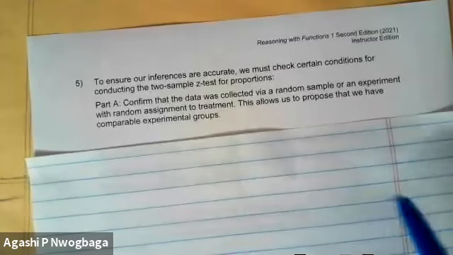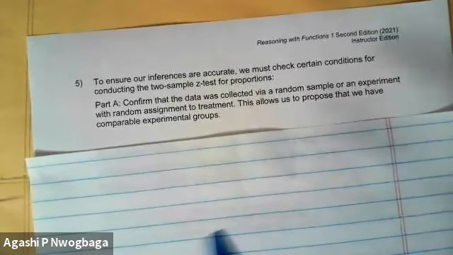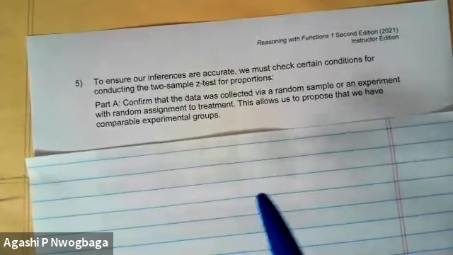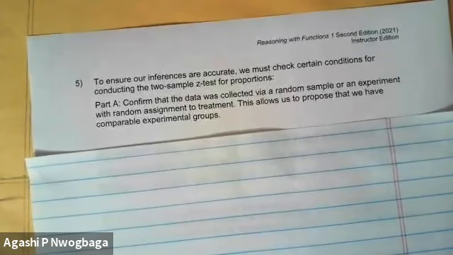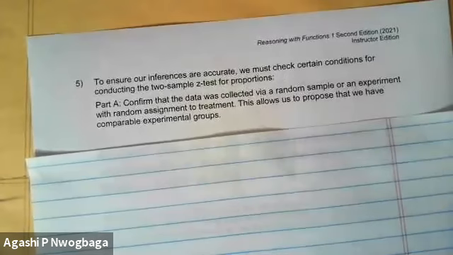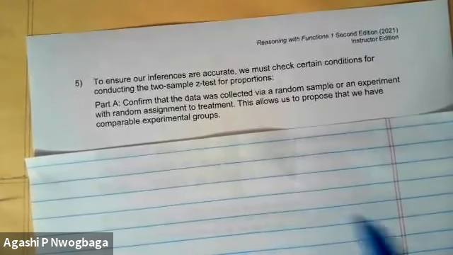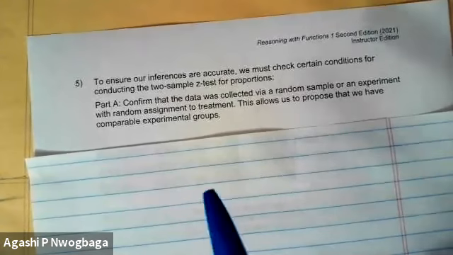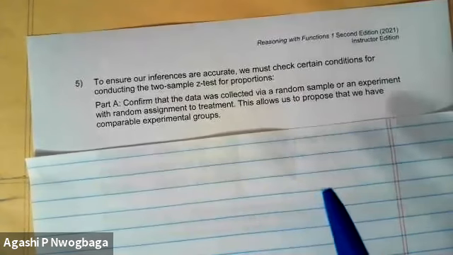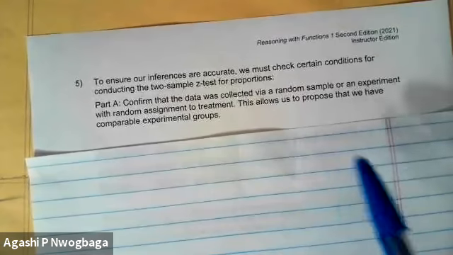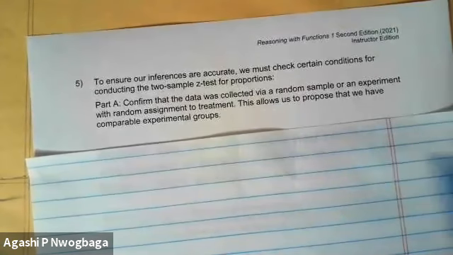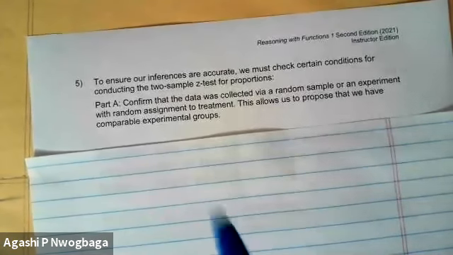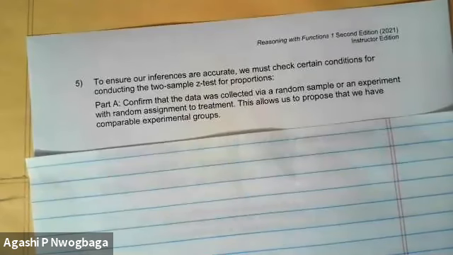This allows us to propose that we have comparable experimental groups.